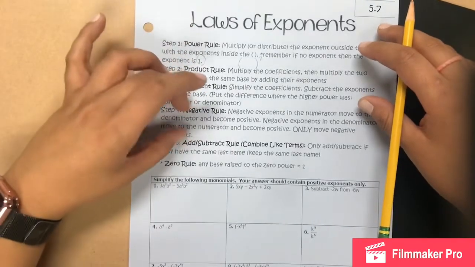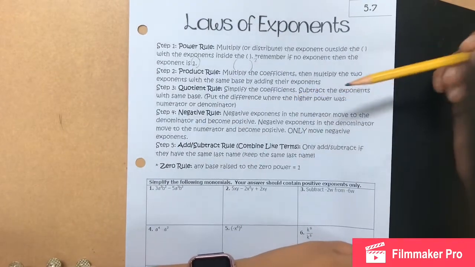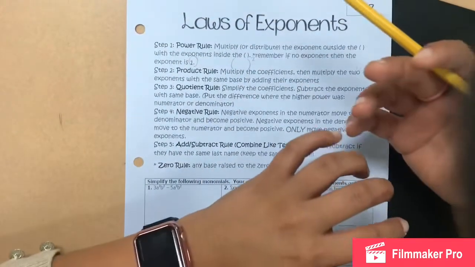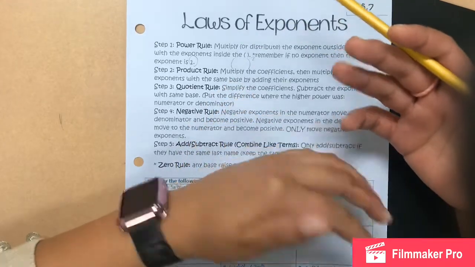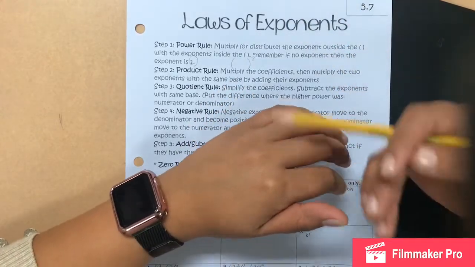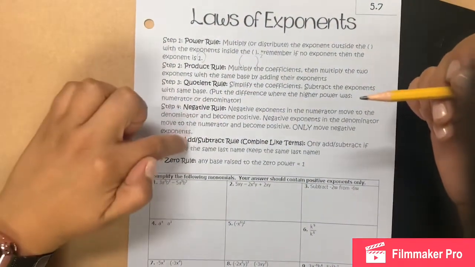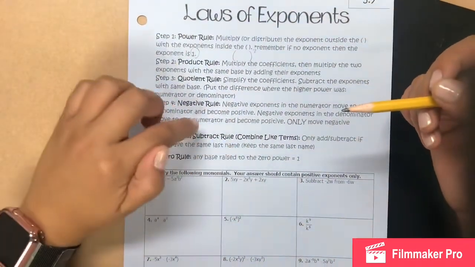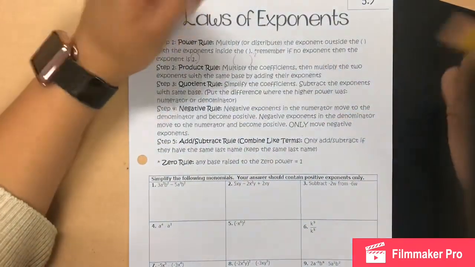So technically the negative exponent goes here. In order to make a negative exponent positive, you want to move it to the opposite position. So if the negative exponent's in the numerator, to make it positive, I move it to the denominator. If it's in the denominator, then I want to move it to the numerator to make it positive. And then the final step is to add or subtract. And you can only add and subtract if they are like terms, which means they have the same last name.